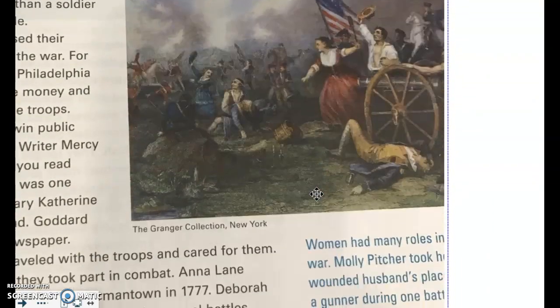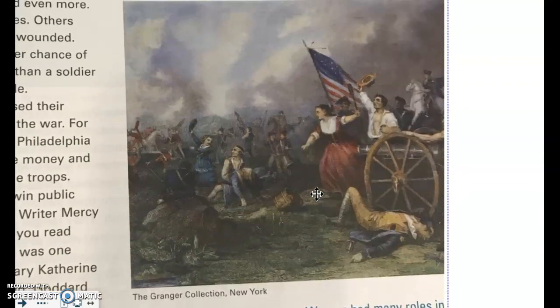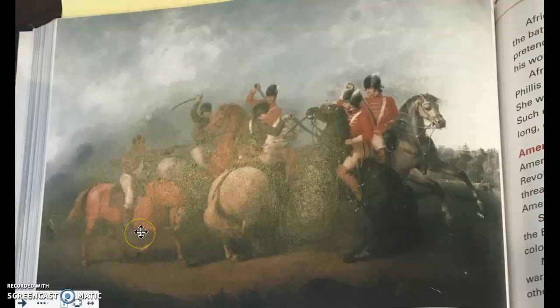And then here, with this picture, we have the caption, "Women had many roles in the war. Molly Pitcher took her wounded husband's place as a gunner during one battle." This painting shows a black soldier at left protecting his American commander by firing at British soldiers.